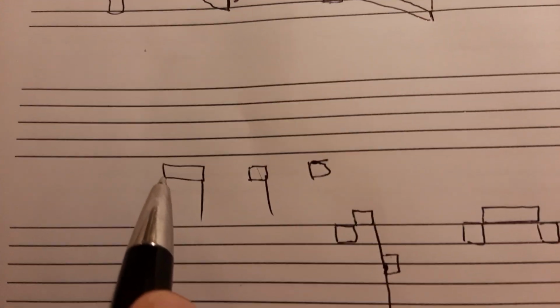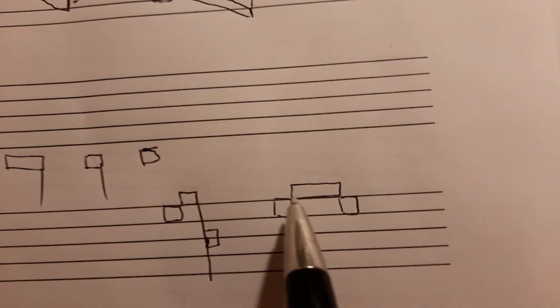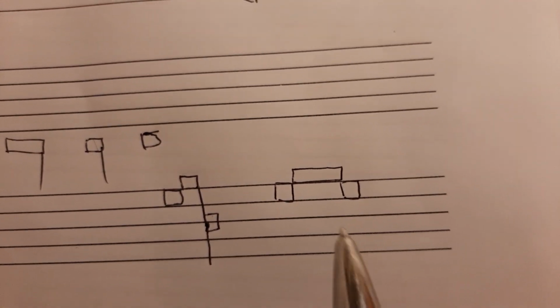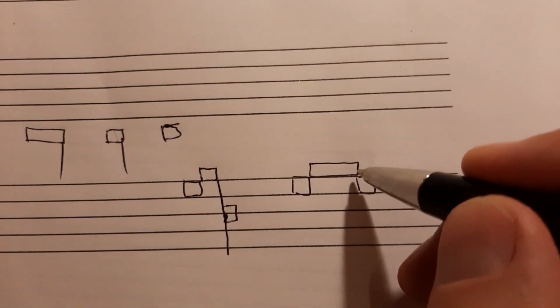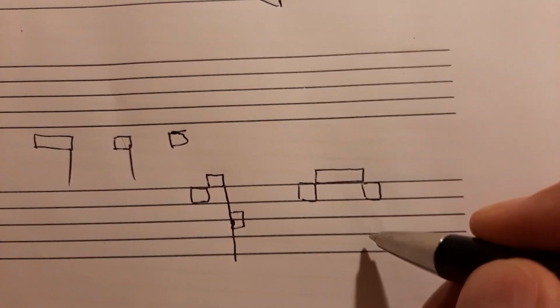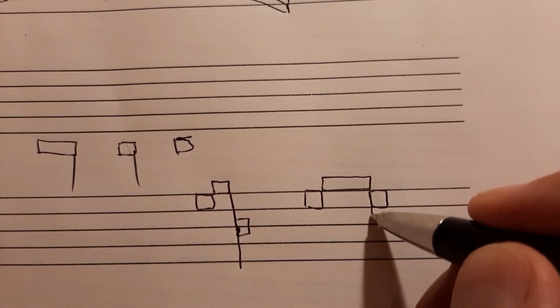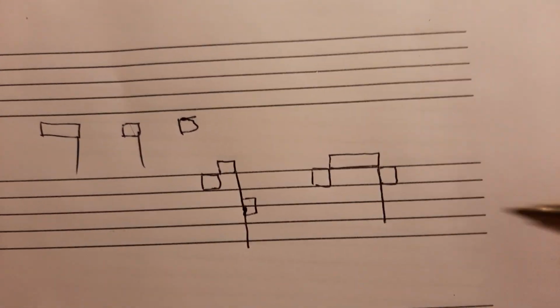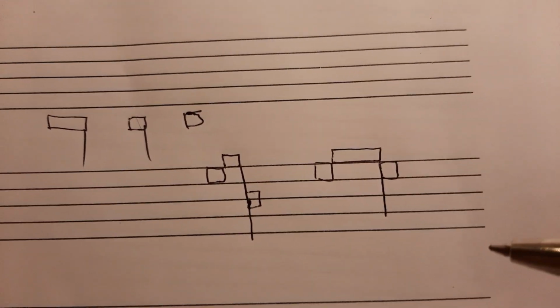Now we have learned that the maxima has the stem at the right side, but in the ligature a stem is not necessary. You can see it sometimes, but normally you see it this way, that's the common way. And if it has a stem at the right side, it's also correct, but it's an exception to write it this way.